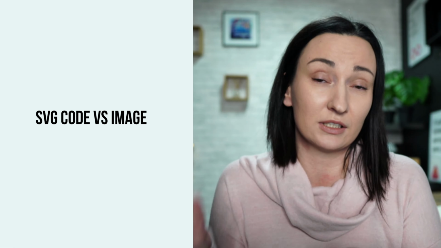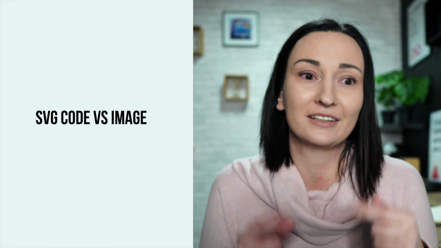that points directly to the file. You won't be able to edit it the way it has been saved. That's how it's going to look on your site. But if we embed the SVG code, then we can target it with CSS.